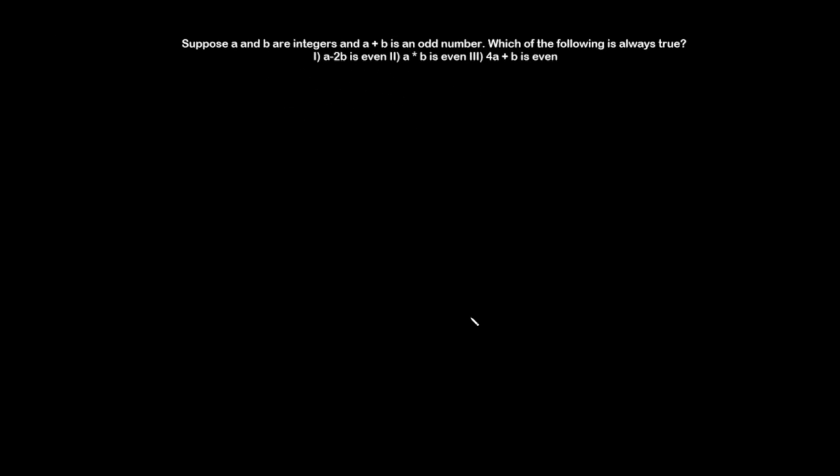So, our first problem is, suppose a and b are integers and a plus b is an odd number. Which of the following is always true? 1. A minus 2b is even. 2. A times b is even. And 3. 4a plus b is even.